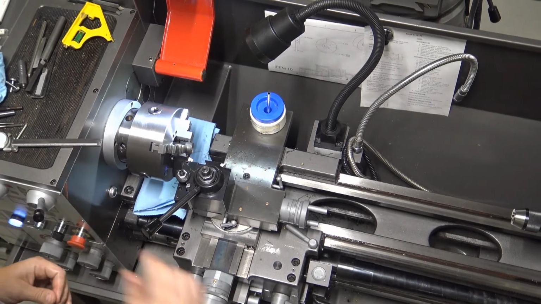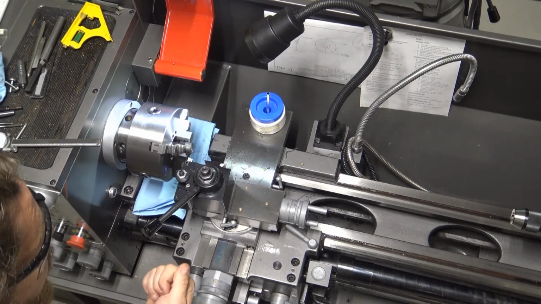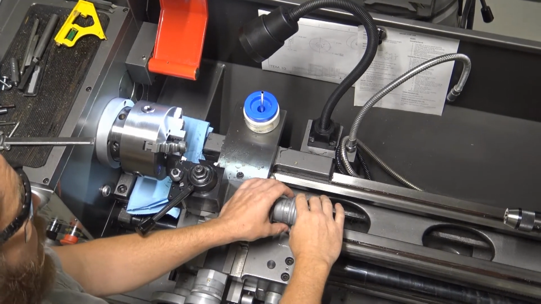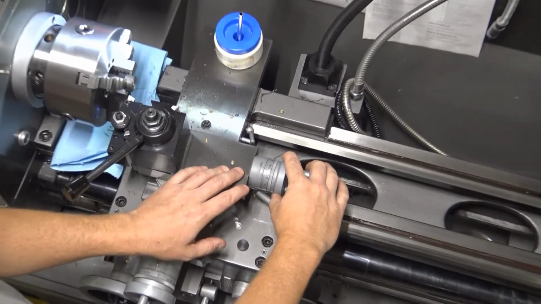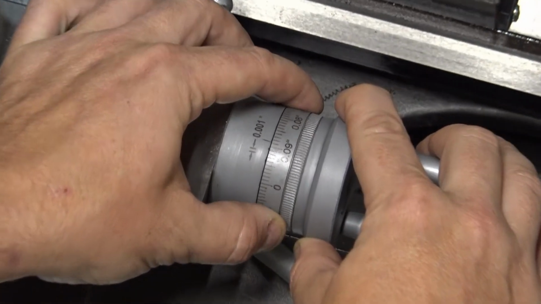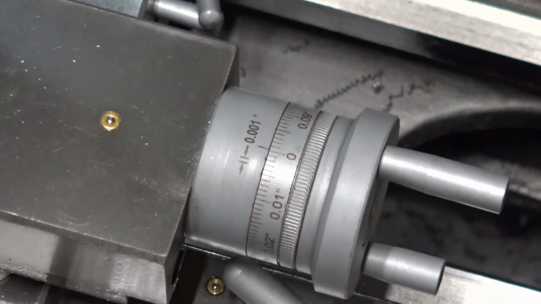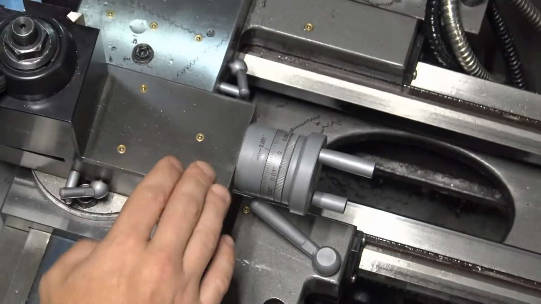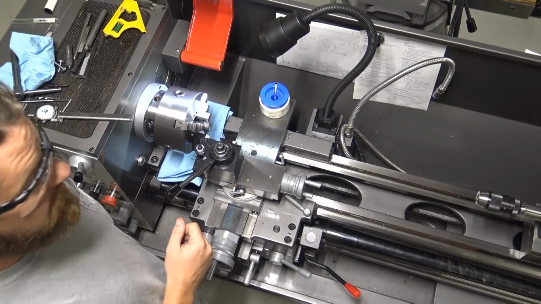All I've done is face and come back out, and now I want to set the 0 here on my compound slide. Now we're at 0, and my tool, if I were to move it in, is right on the face of that part.